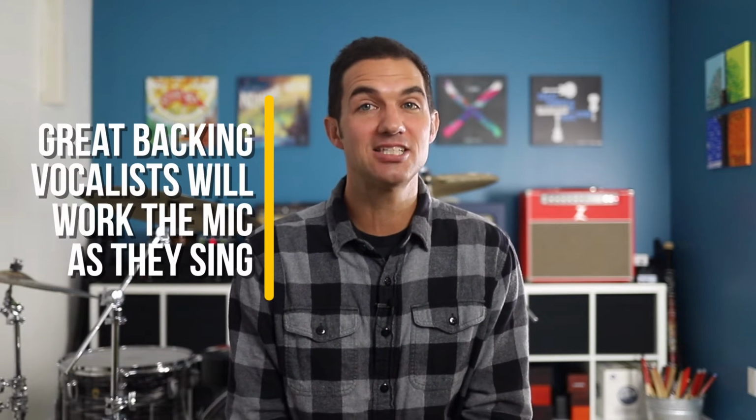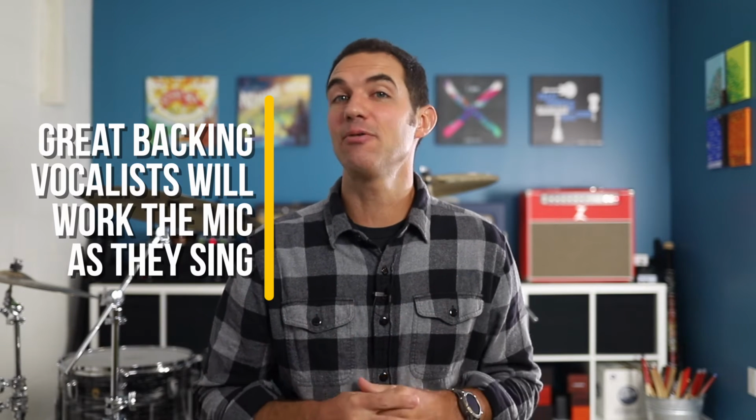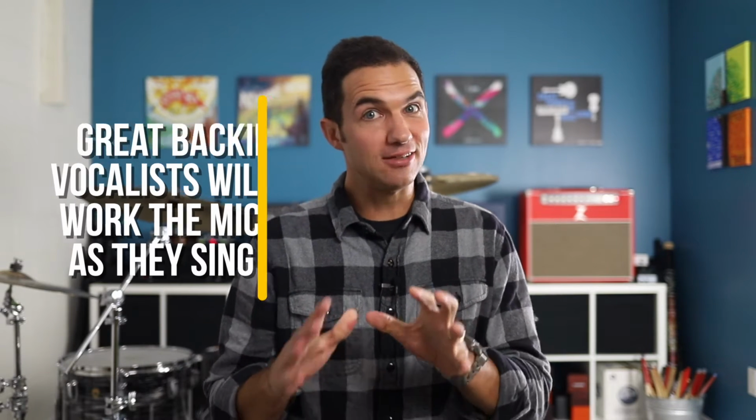Not every line in the song needs harmony. Great backing vocalists will enhance the music by working the mic as they sing. If the line does not require their harmony, they will sing along, but not into the mic. If the line requires a nice, subtle harmony part, they will sing into the mic, but not close to their mouth. And if the line requires an obvious harmony part, they will sing with the mic very close to their mouth. And by working the mic, they are essentially mixing themselves in and out of the song.